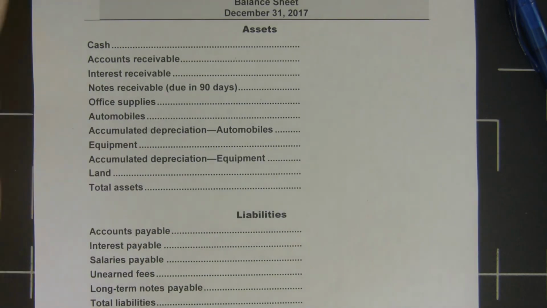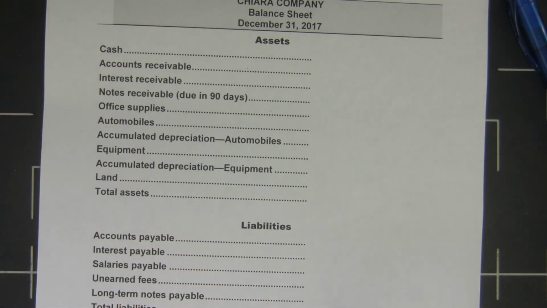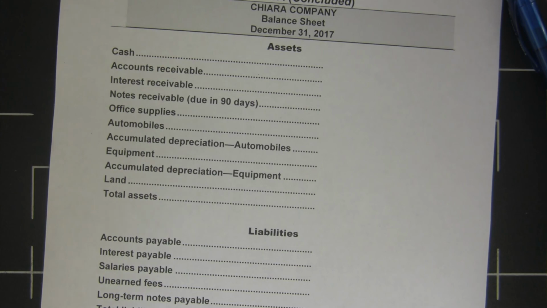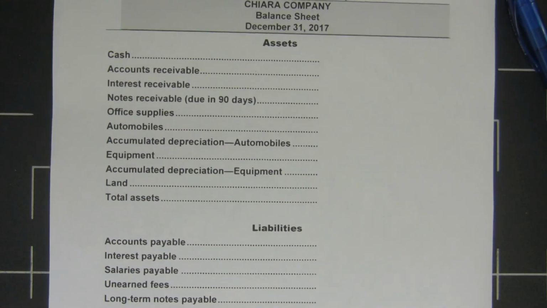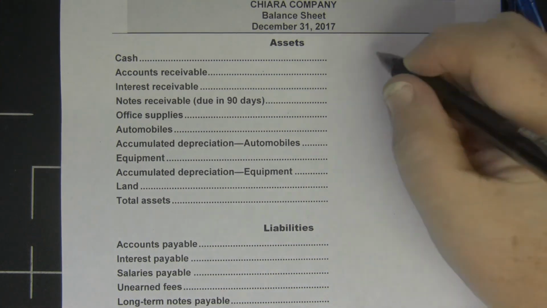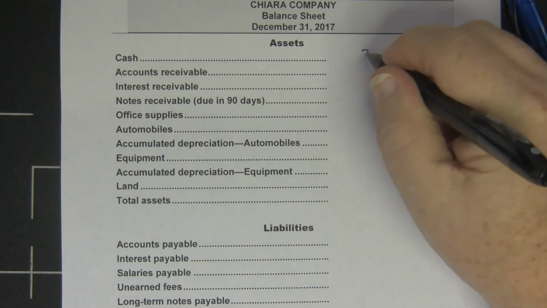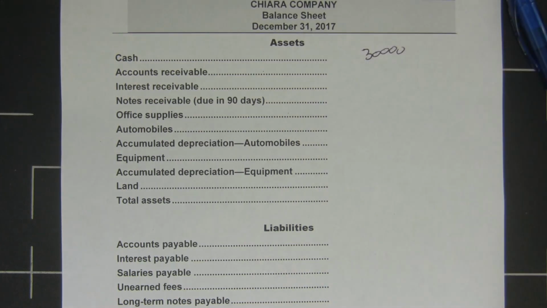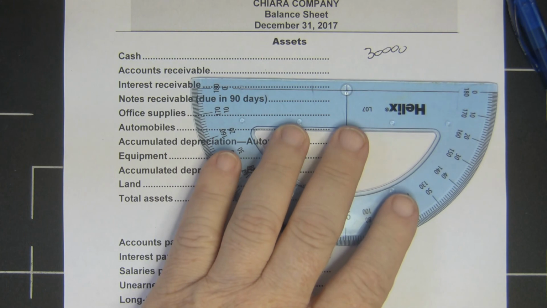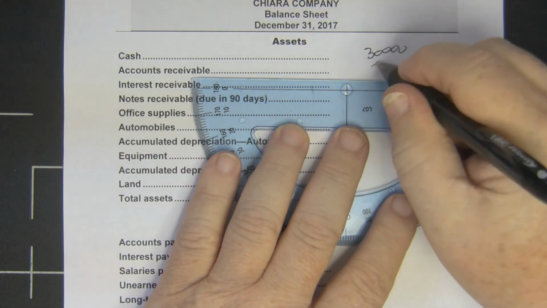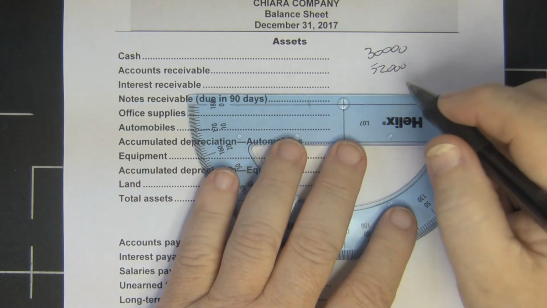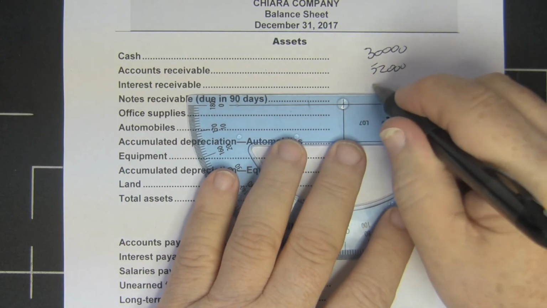So, our cash, and let me get my notes, or God knows what numbers I'll be putting down there. They will not be the correct ones, I assure you. Okay, our cash for the balance sheet is $30,000. Our accounts receivable from the adjusted trial balance for the balance sheet is $52,000. Our interest receivable from the adjusted trial balance is $18,000.